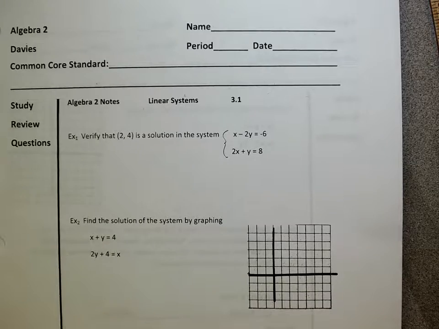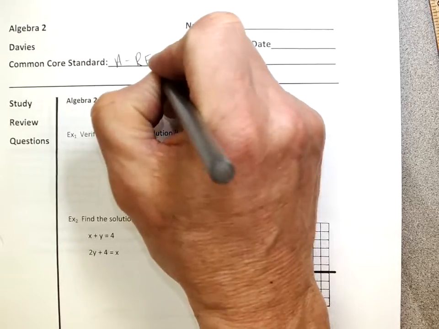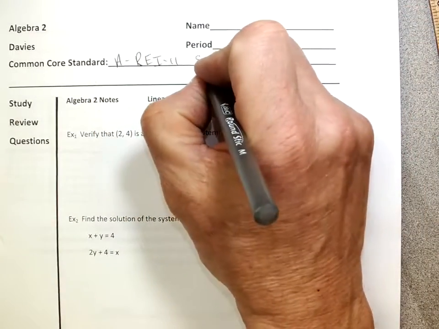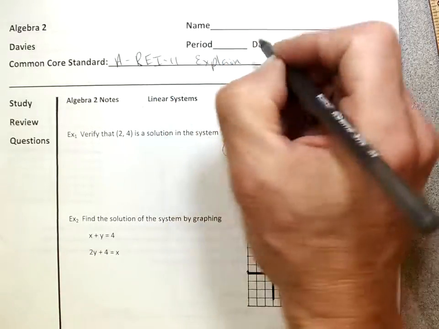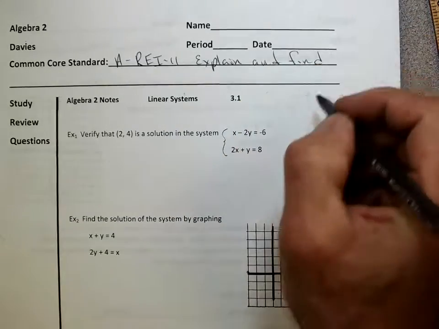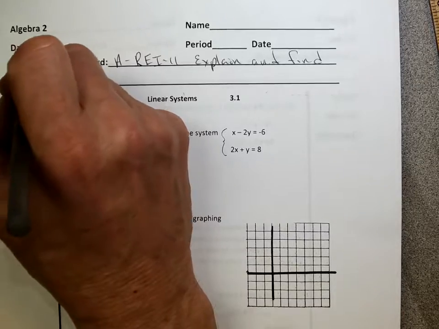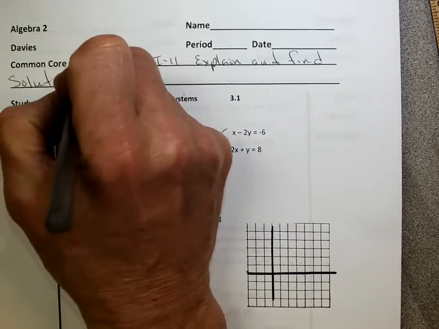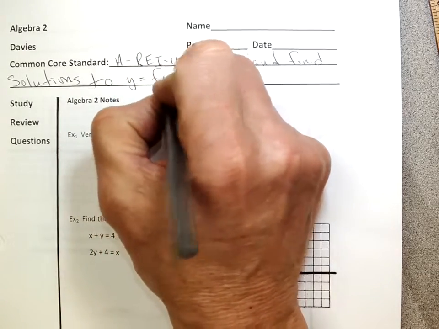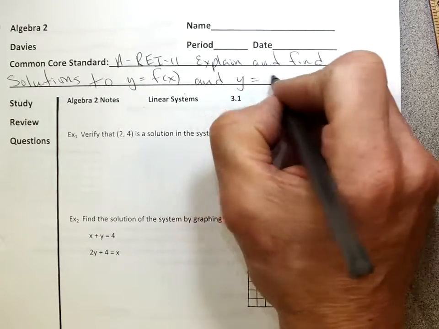There we go. So, Common Core. A for algebra, RE for reasoning, and it is number 11. And it says explain and find solutions to y equals f of x and y equals g of x.